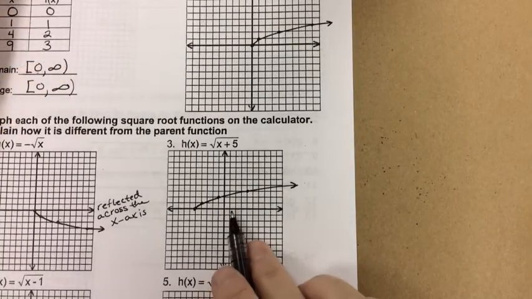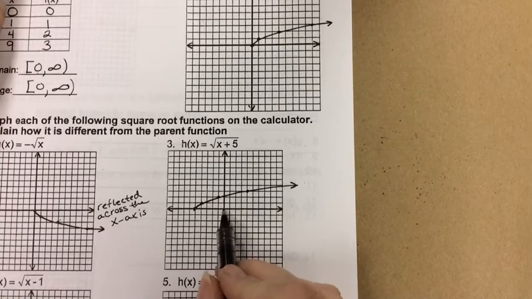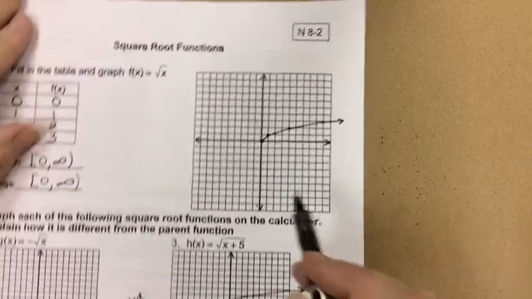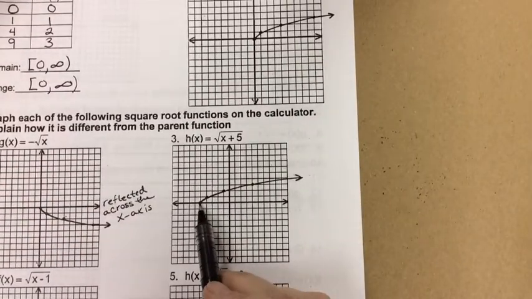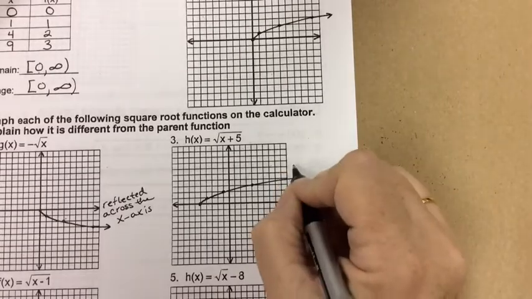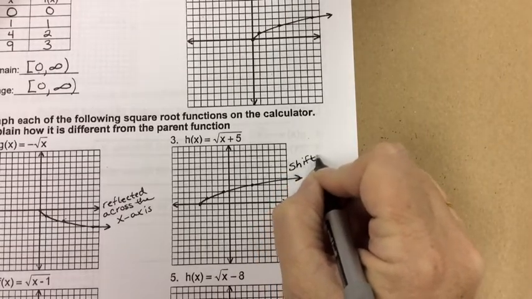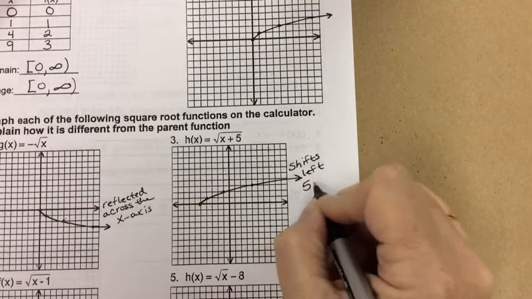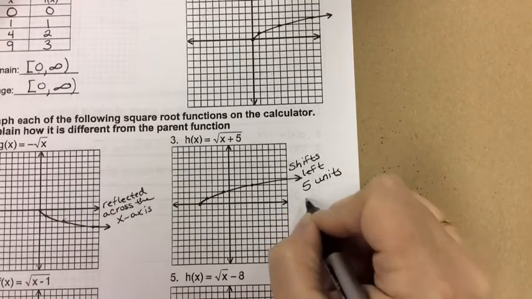This graph looks like this. It looks exactly like the parent function, only it looks like it's been shifted to the left 1, 2, 3, 4, 5. The parent function begins at 0, 0. This one is going to begin at negative 5, 0. So it looks like it shifts left 5 units. And that is my change.